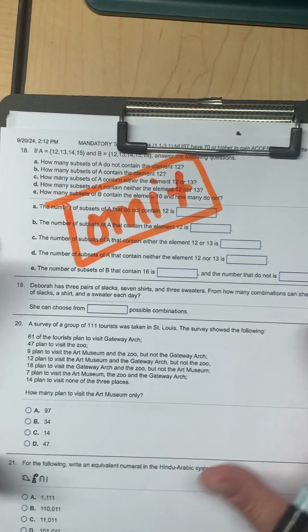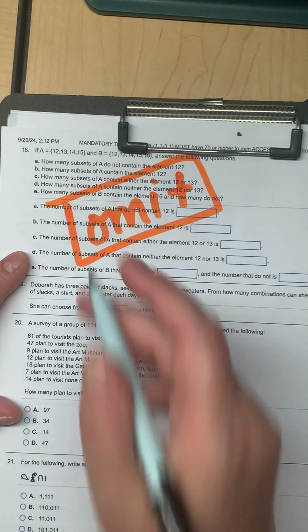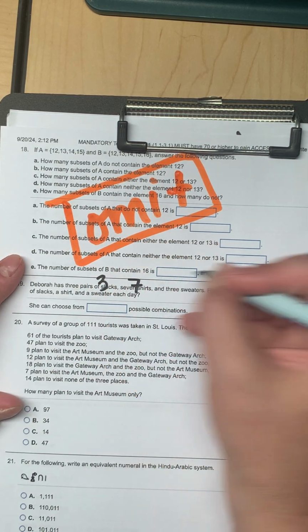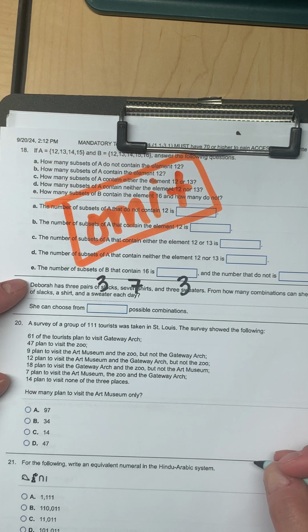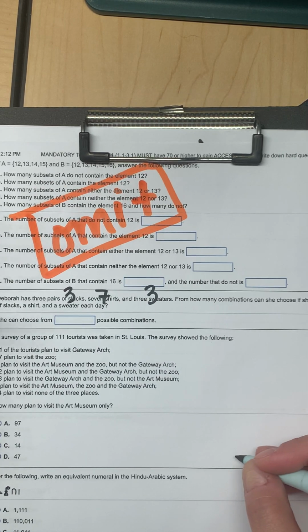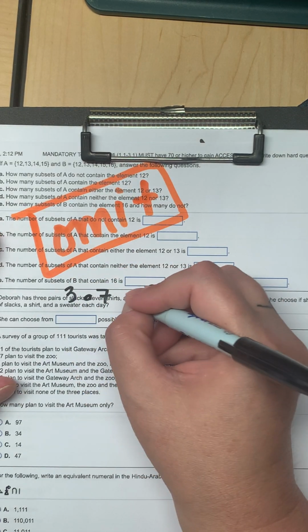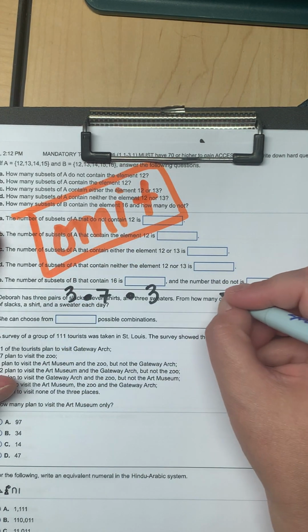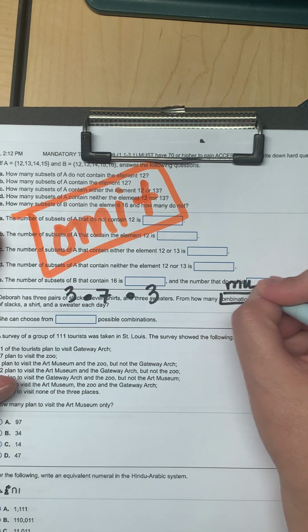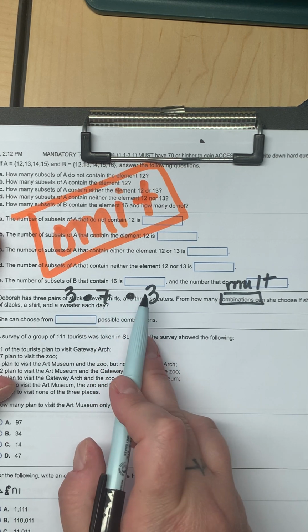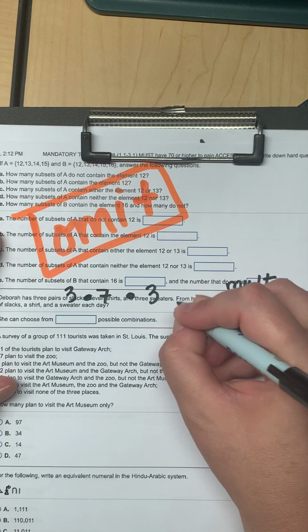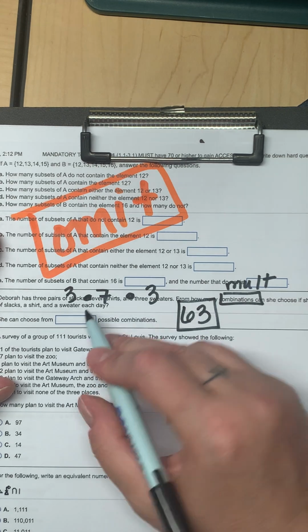Okay, let's look at 19. 19 says Debbie has 3 pairs of slacks, 7 shirts, 3 sweaters. How many combinations can she choose if she chooses a pair of slacks, a shirt, and a sweater each day? Okay, to find all the different combinations, you just multiply them. So this word combinations just means multiply them. So 3 times 7 is 21, times 3 is 63. Yay, that was super easy.